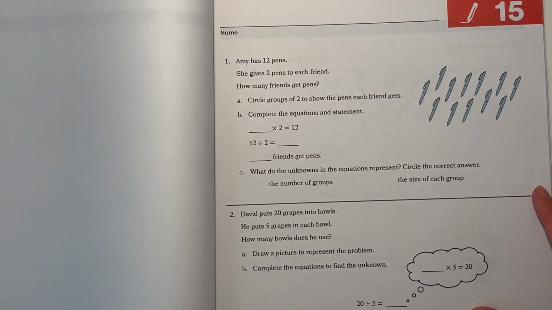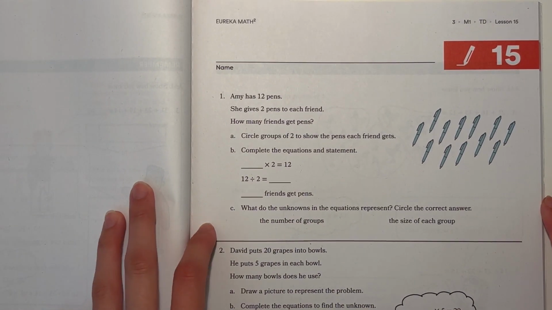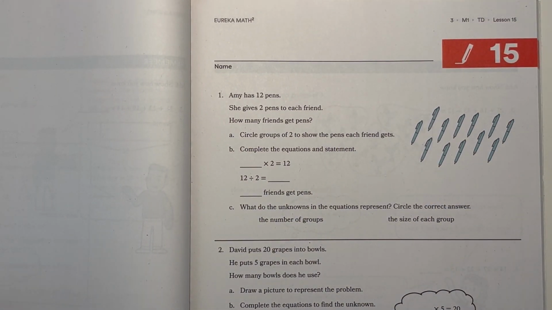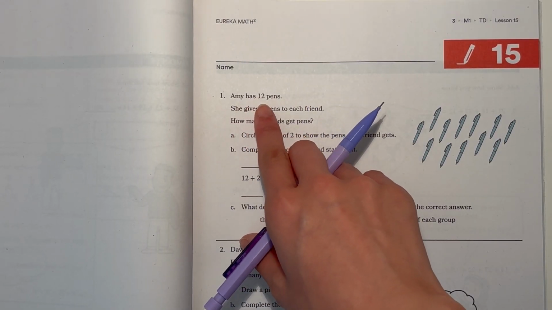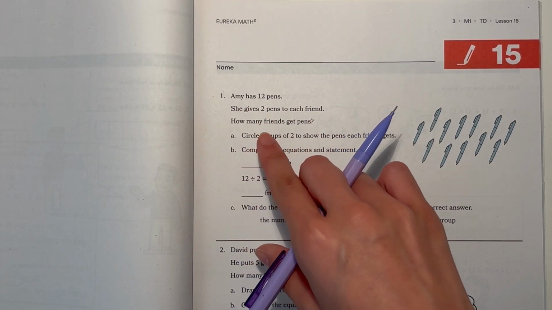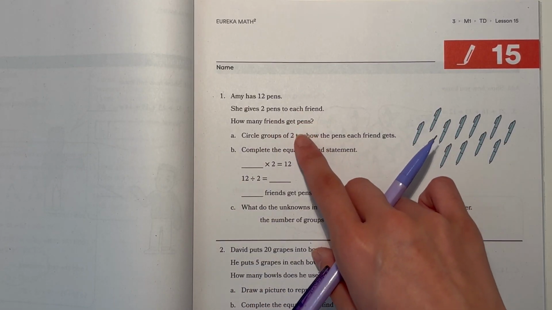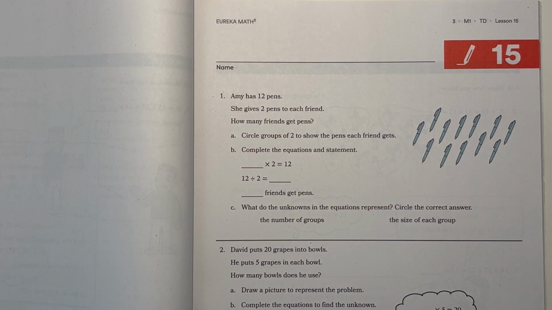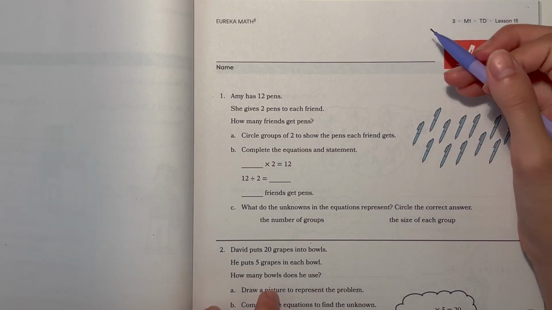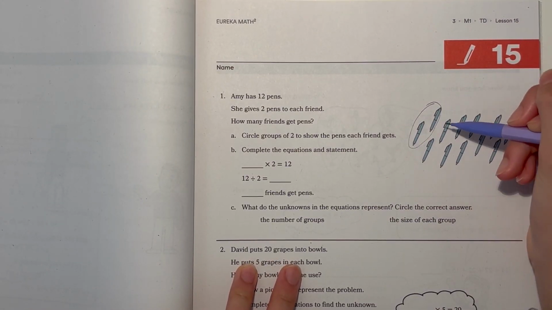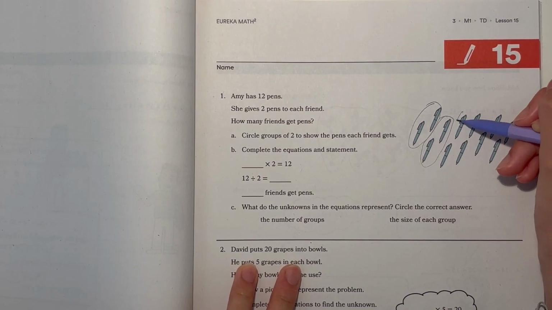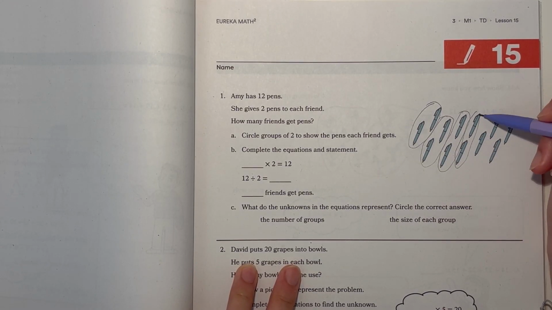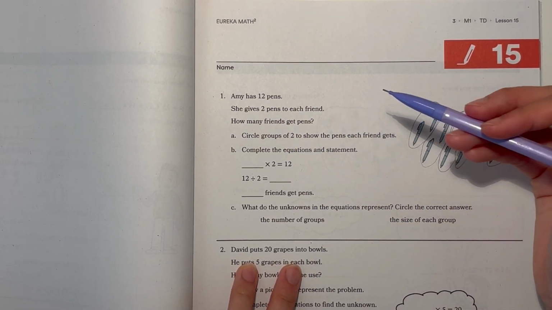Okay, next page. So now let's get started. This is lesson 15. Number 1, Amy has 12 pens. She gives 2 pens to each friend. How many friends get pens? So A, circle groups of 2 to show the pens each friend gets. Okay, so 2 to each friend. So this is 1 friend, another friend, and boom. B, complete the equation and statement.